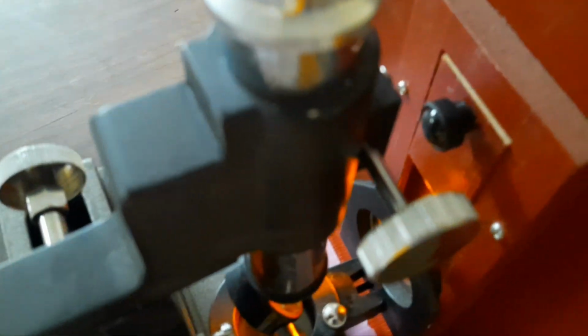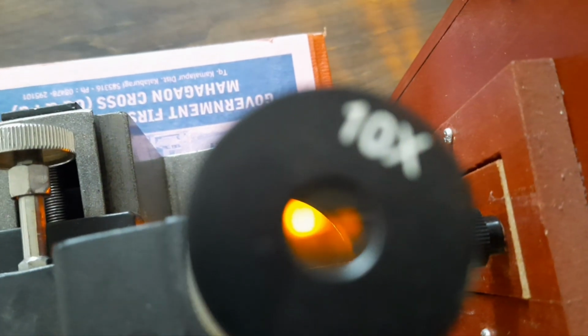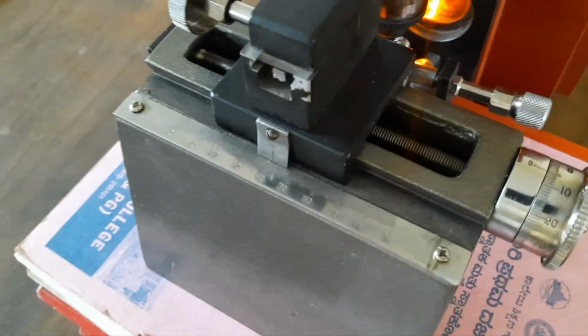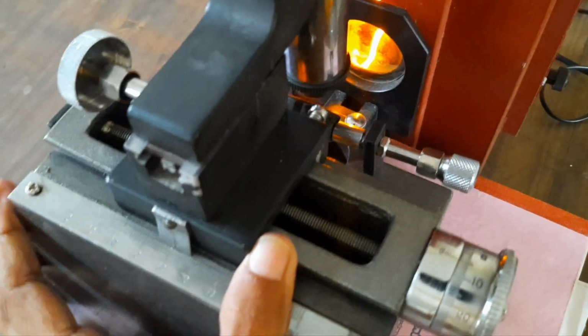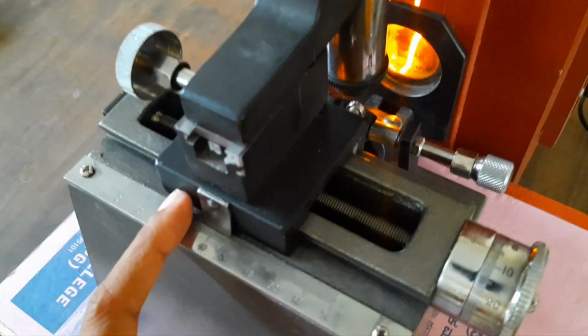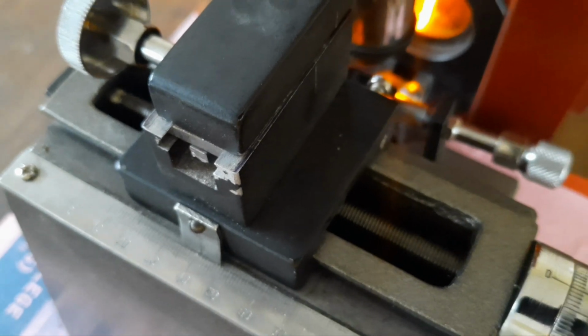We need to focus the eyepiece on the cross wire and move the microscope in the vertical direction. Once we get the pattern, we have to move the microscope in the horizontal direction like this, to one side of the fringes.